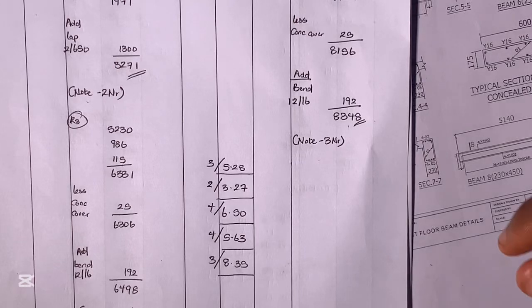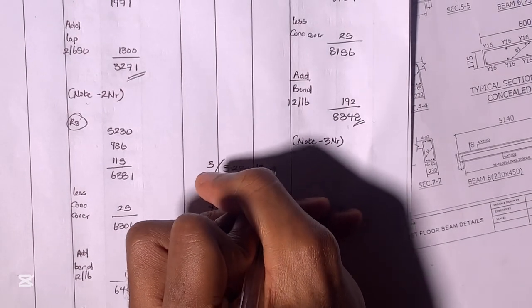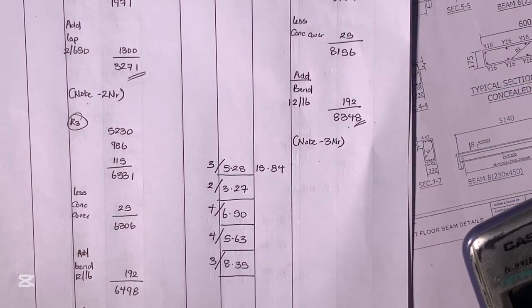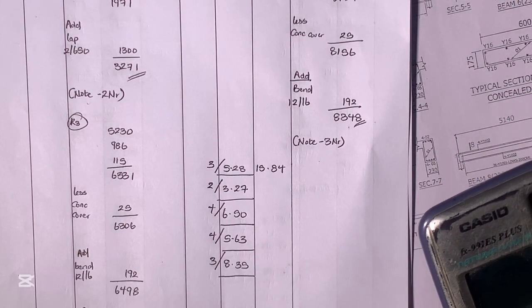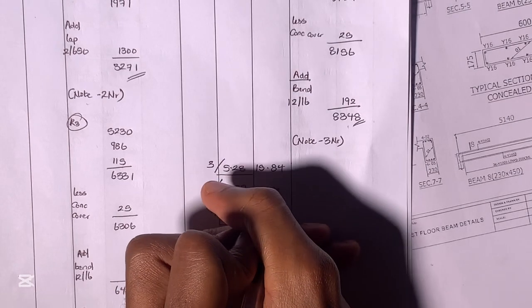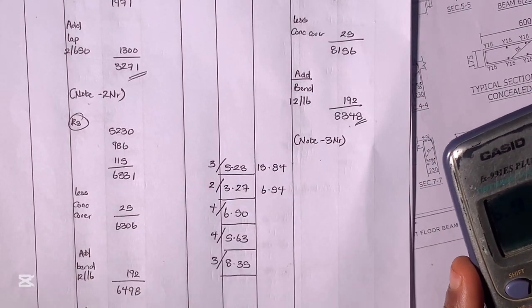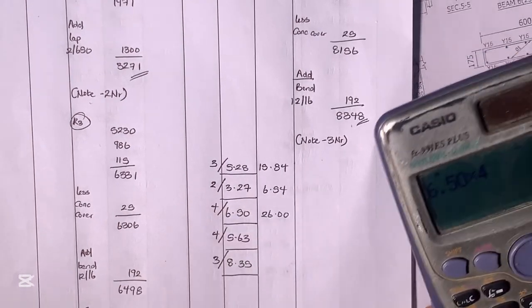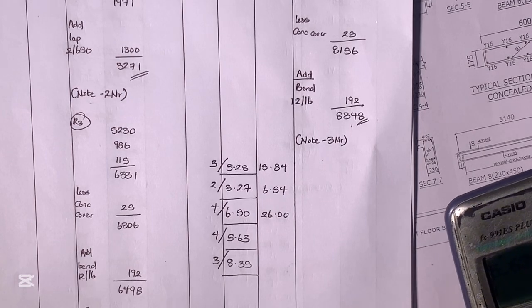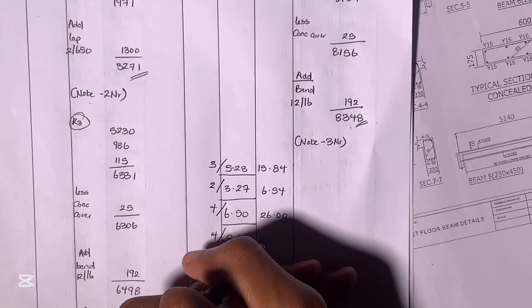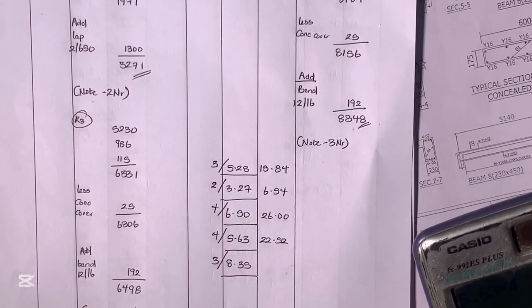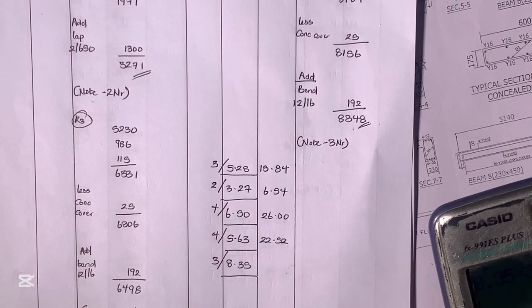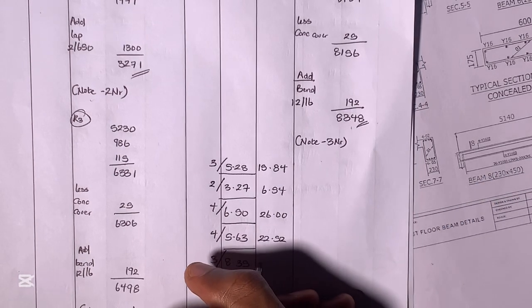So now let's do the maths. 5.28 times 3 is equal to 15.84 meters. 3.27 times 2 is 6.54 meters. So 6.50 times 4 is 26 meters. 5.63 times 4 is 22.52 meters. 8.35 times 3 is 25.05 meters.